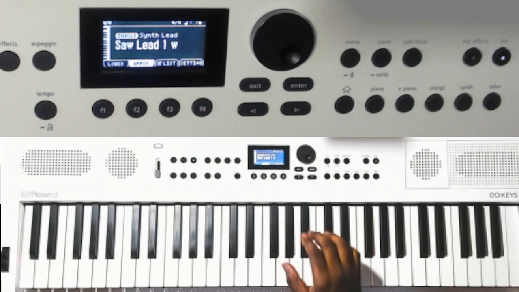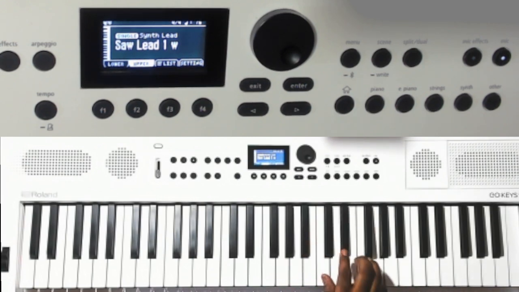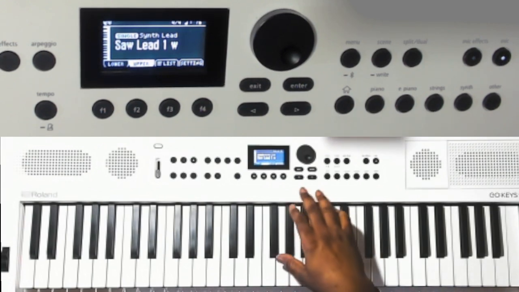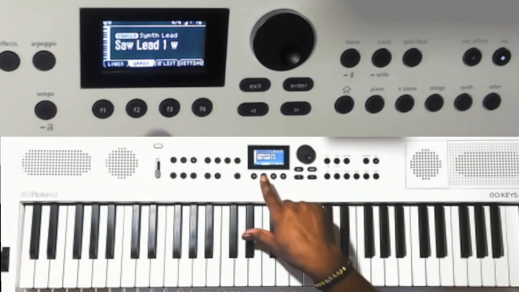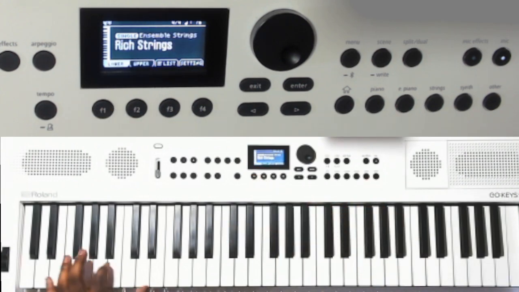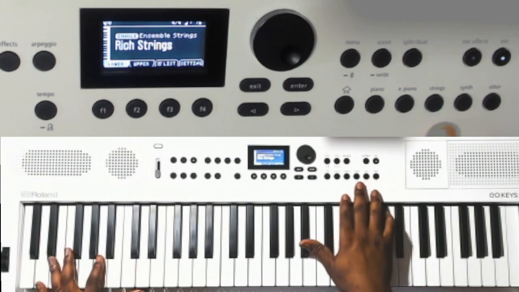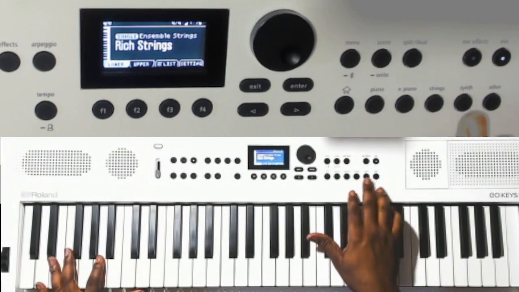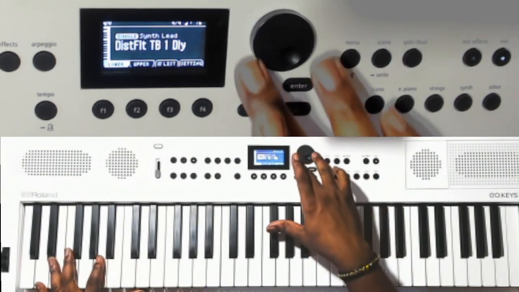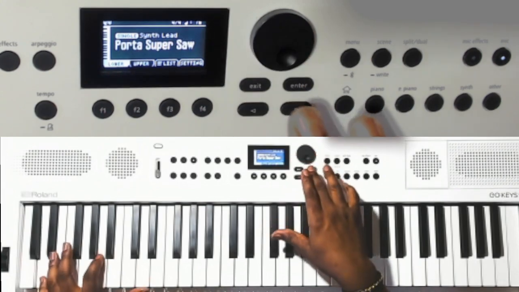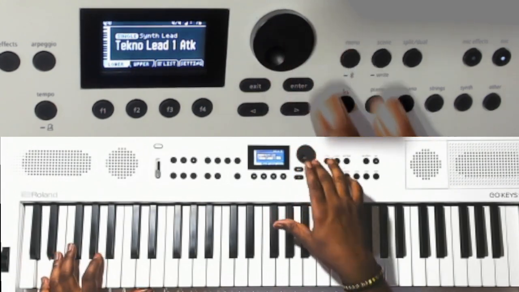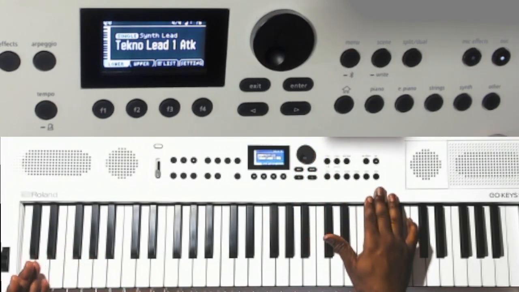Let's go to another synth. So I've got that at the top, and hit lower to know what's going on in lower. Now, if I wanted to choose something else in lower, like let's go to synth and let's choose a different type of synth. So I've got that on the lower.